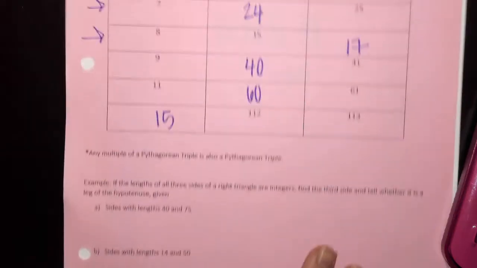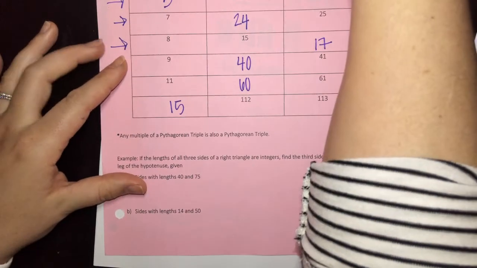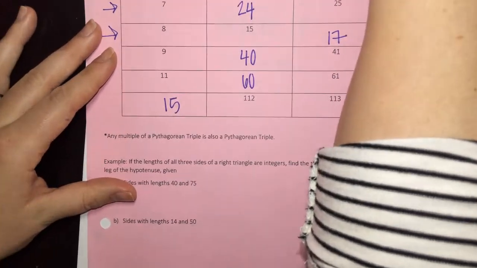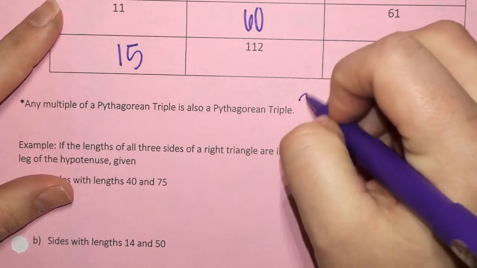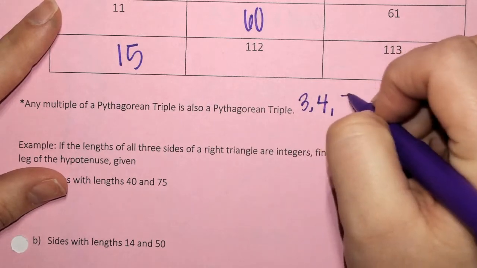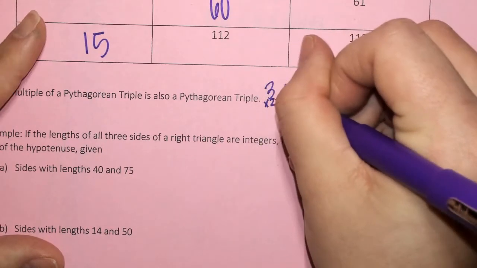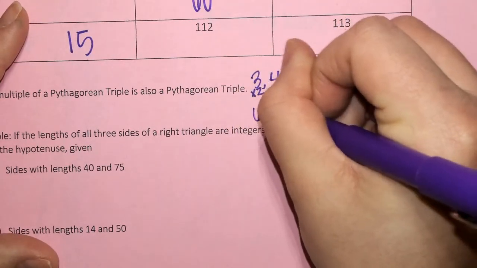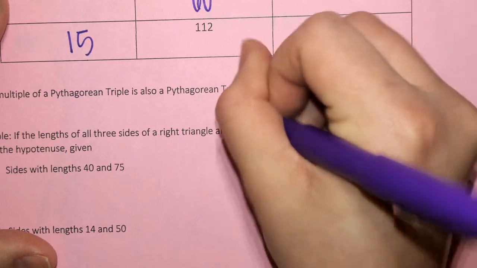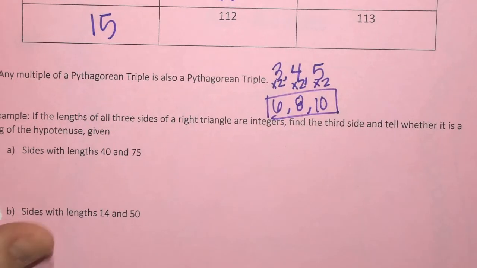You know what? That is leading me to a very great statement that has a star down here. Any multiple of a Pythagorean triple is also a Pythagorean triple. For example, 3, 4, 5. That's a Pythagorean triple. If I multiply all of these by 2, 3 times 2 is? 4 times 2? 5 times 2? This is still a Pythagorean triple.